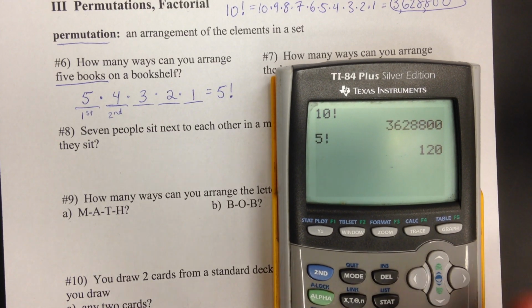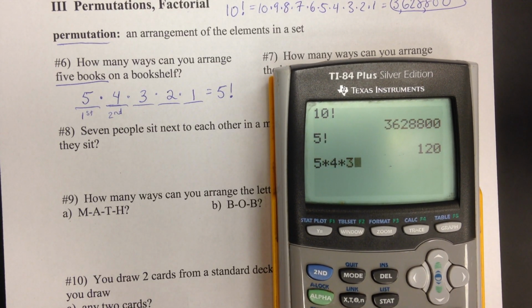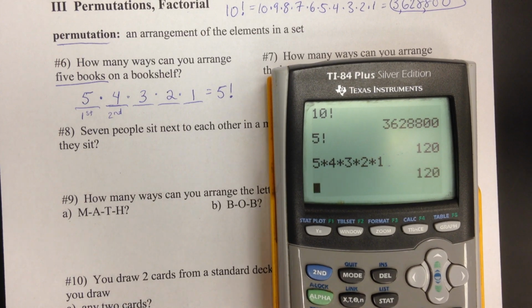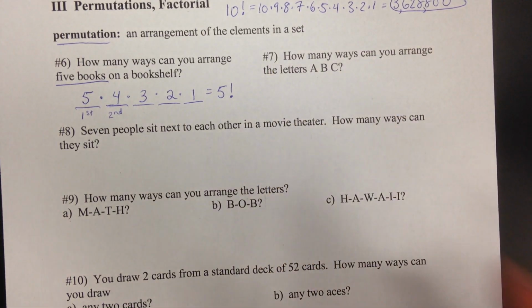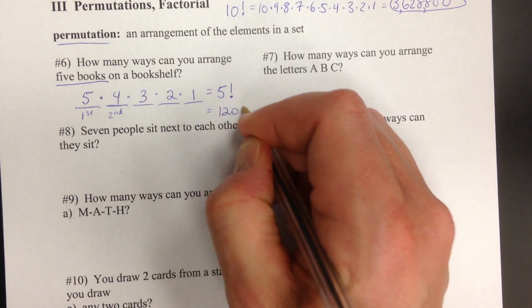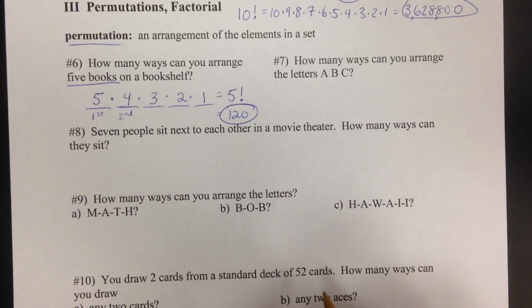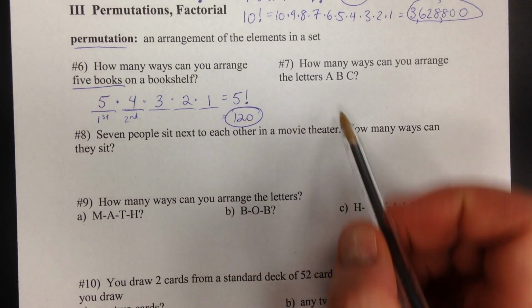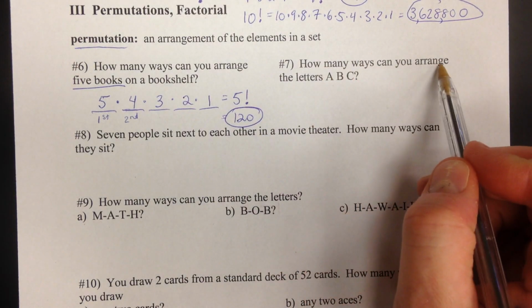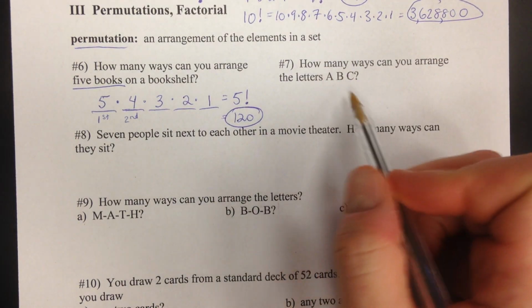So it's 120. And honestly, to type 5 times 4 times 3 times 2 times 1 is not going to be that hard either. So we get 120. So how many ways to arrange your bookshelf? 120 ways. How many ways can you arrange the letters A, B, C?